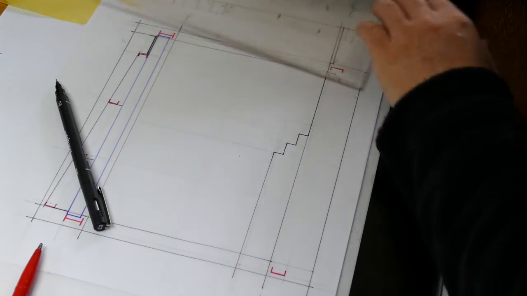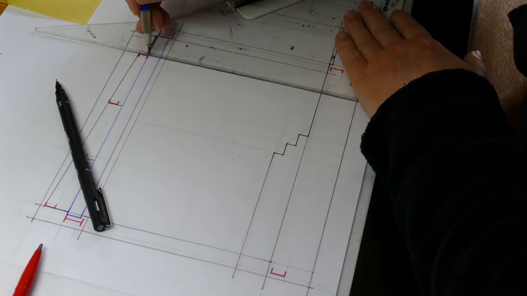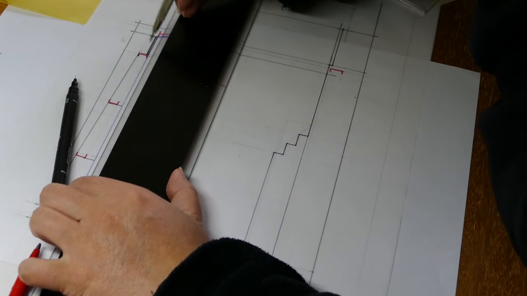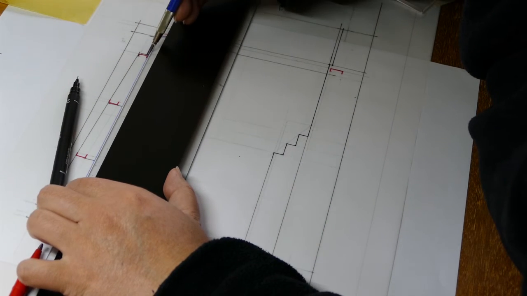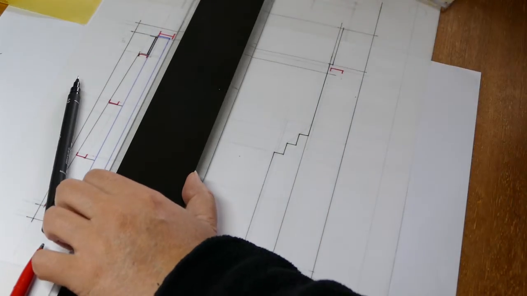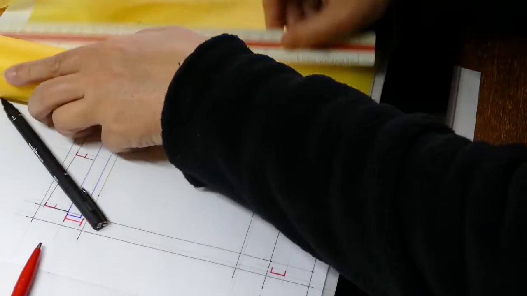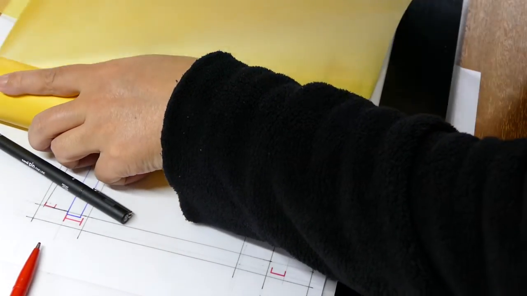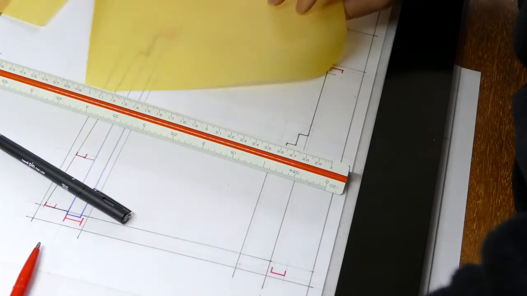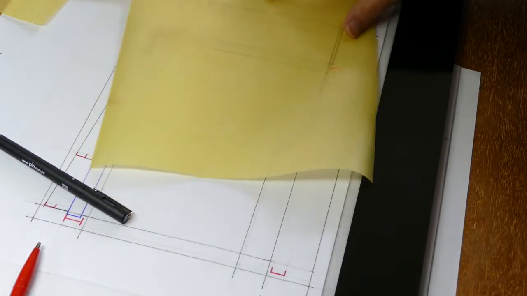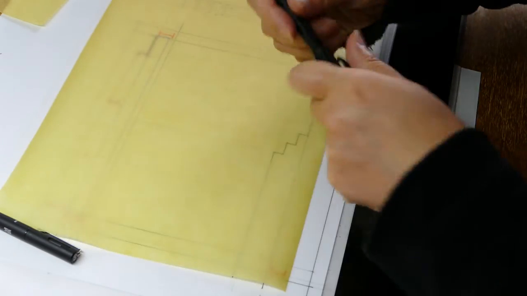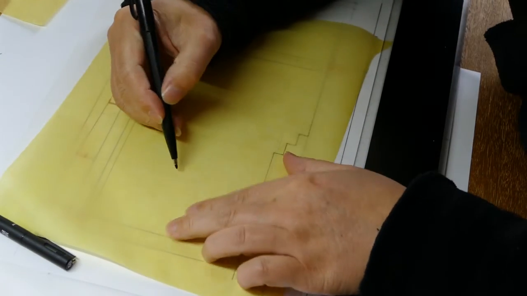Or maybe some people use a little angle underneath. Maybe I'll just draw a little larger for you.